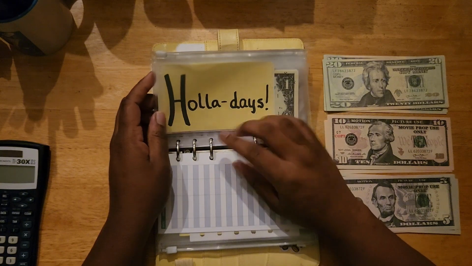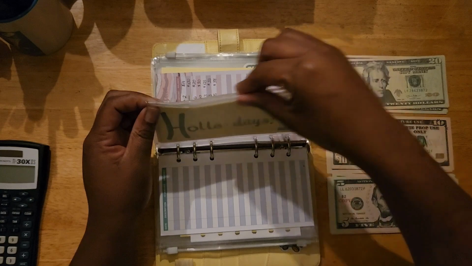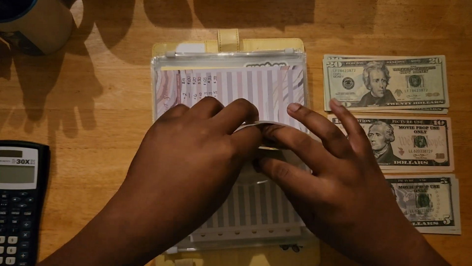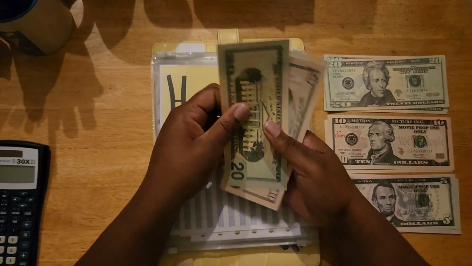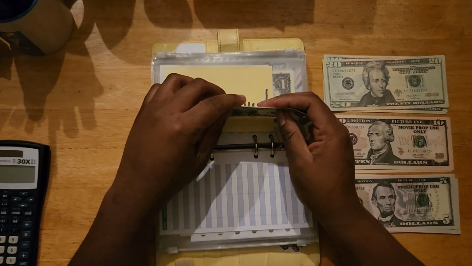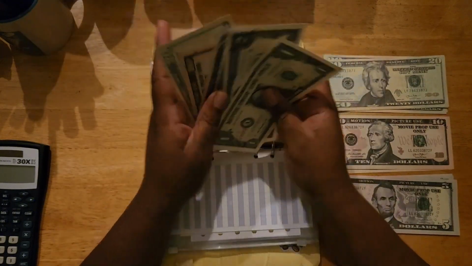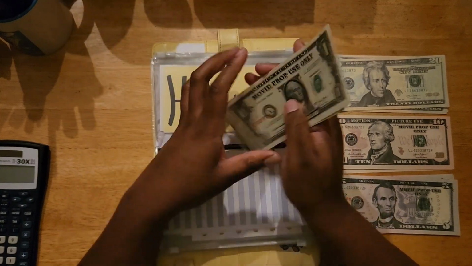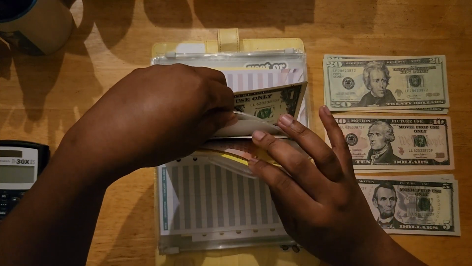Holidays. I decided to focus on birthdays. Birthdays got $5. So I'm going to, oh, left that one open by accident, oops. And, wow. Birthdays has $20, $30, $32, $33, and I'm just going to add a 5 to make it 38. Yep, so now it has $20, $30, $35, $37, $38 in birthdays.